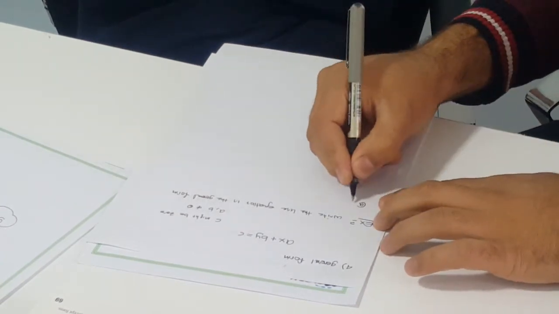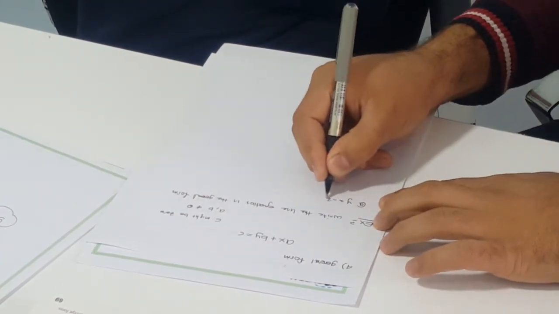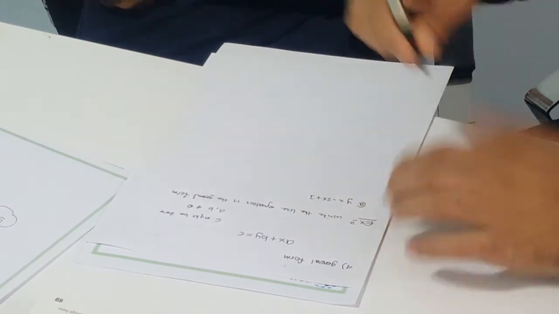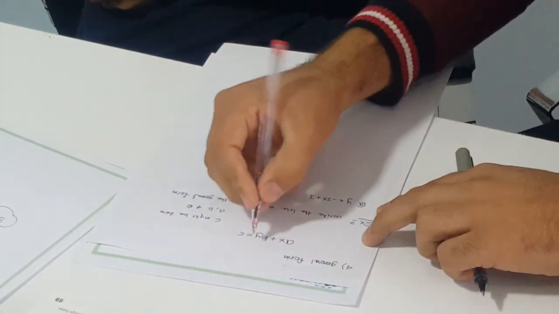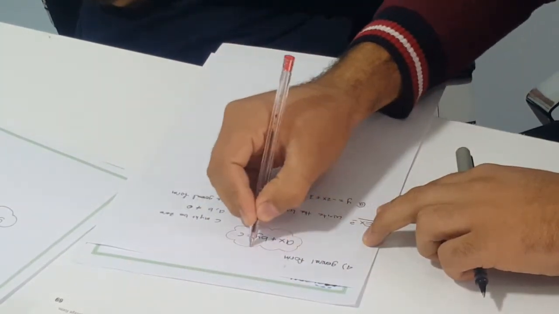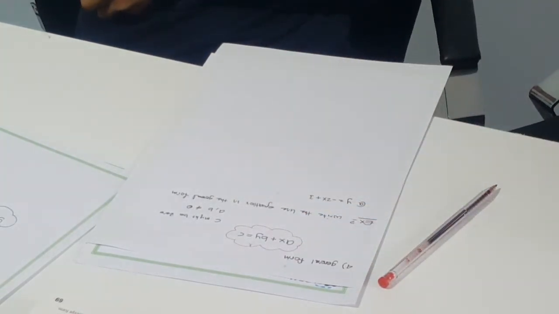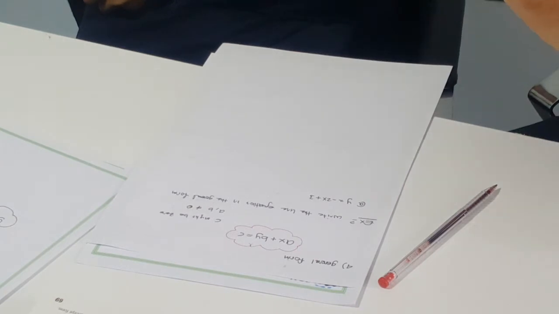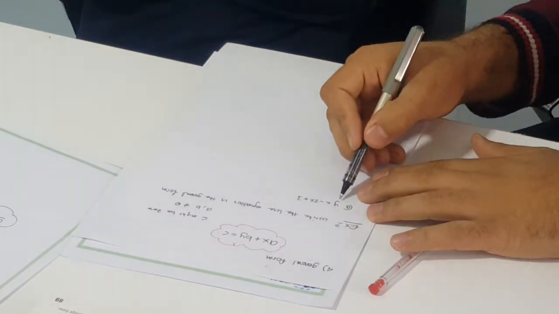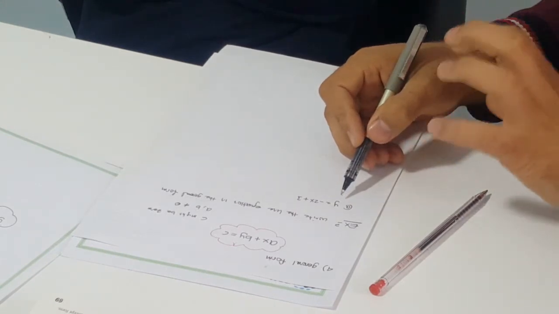We have y equal to minus 2x plus 3. General form is ax plus by equal to c. It means we have to arrange ax and then by is equal to the coefficient c. This one is not arranged, so we have to arrange.